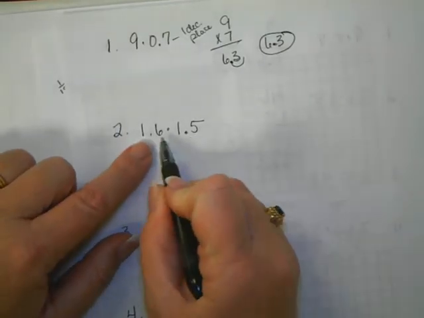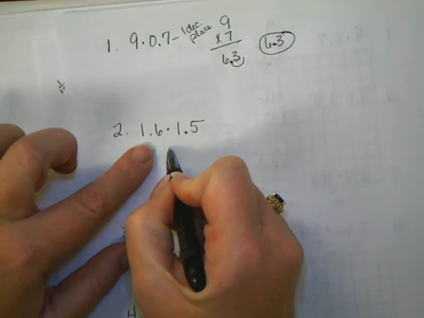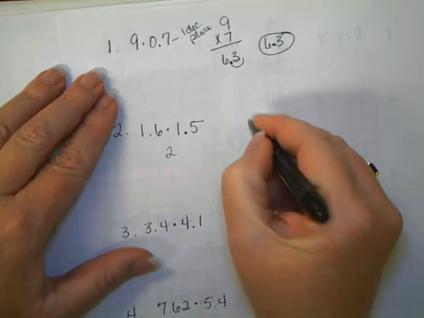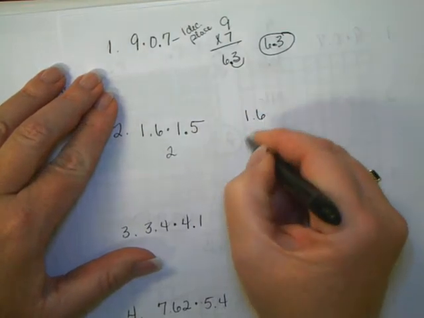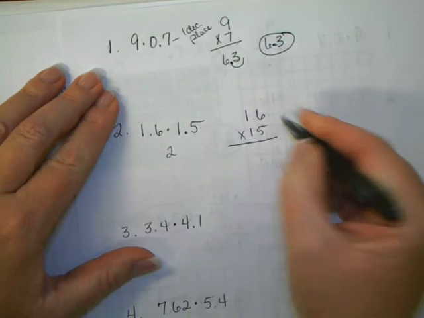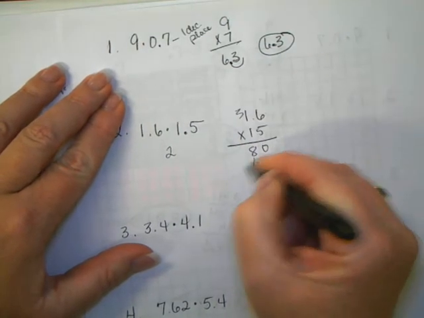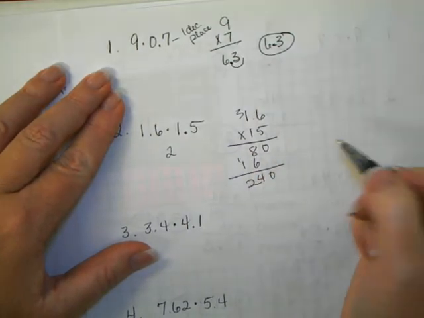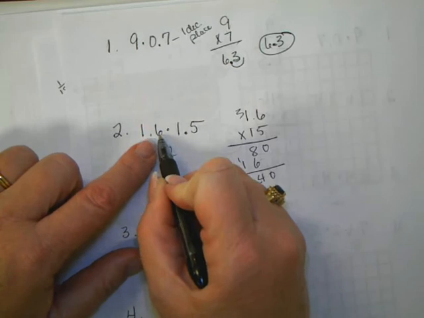First, I'm going to do a little estimating. This is about 2 times 1, so I'm guessing my answer is going to be around 2 or 3, something like that. So let's just see what happens. 1.6, actually, I'm just going to say 16 times 15. Let's do that. And let's do our multiplying. $240.